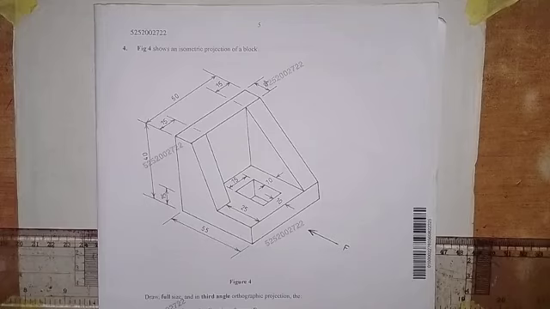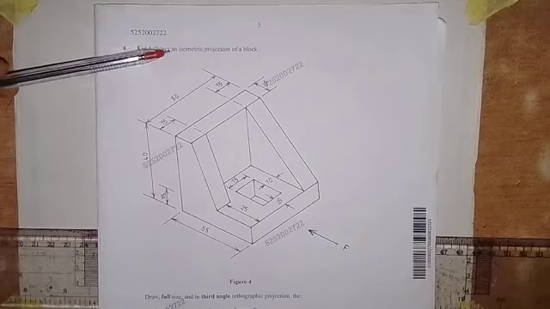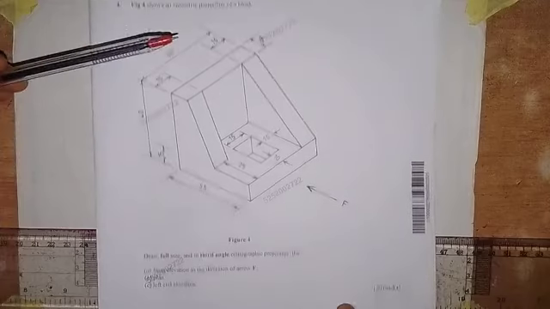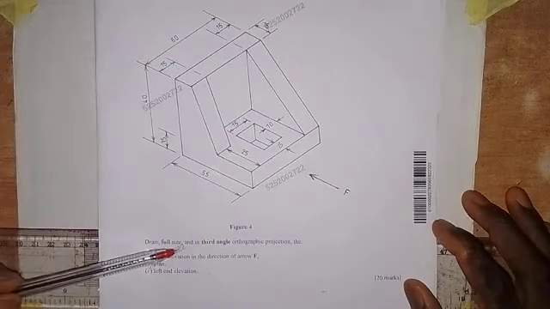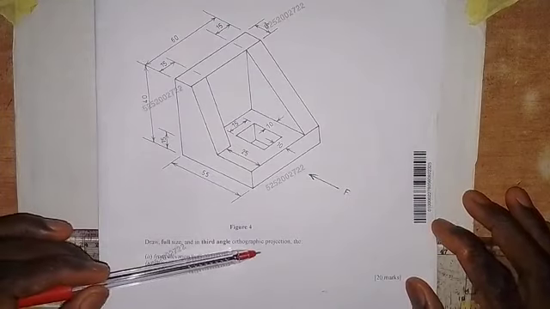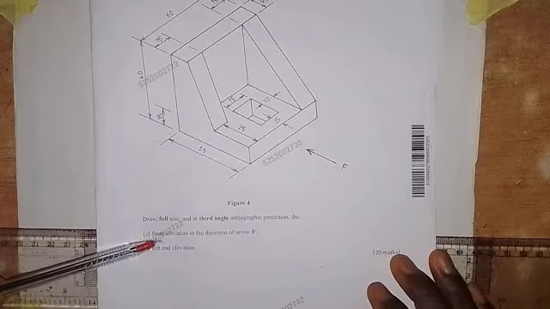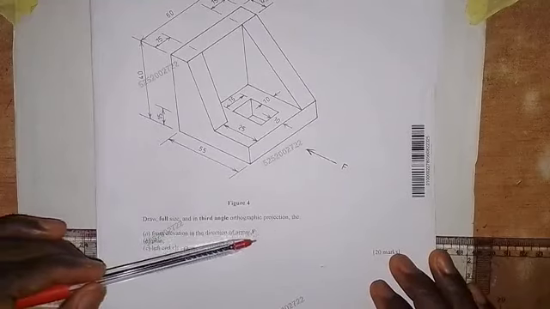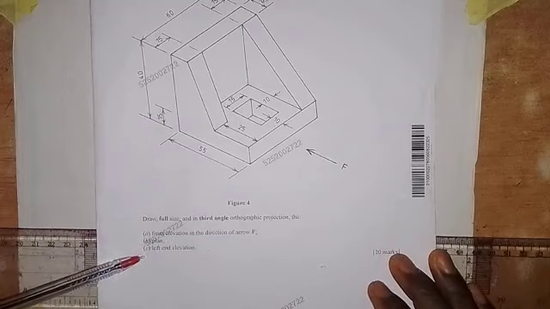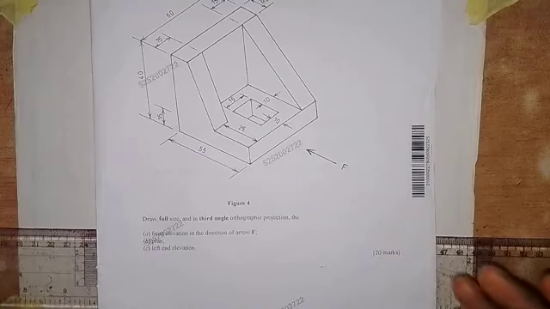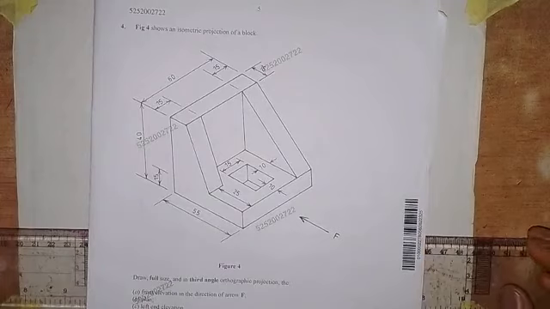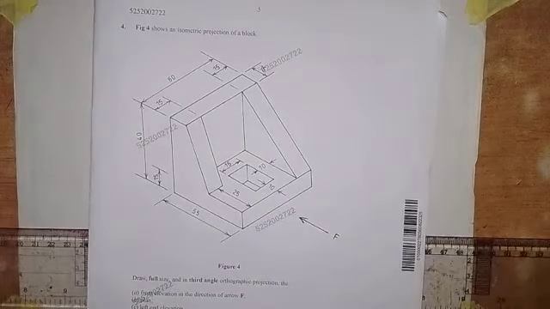November GCE. As we have it here, question 4: figure 4 shows an isometric projection of a block, and we are to draw it full size in third angle orthographic projection. Question A, the front elevation in direction of arrow F; question B, plan; and question C, left end elevation. This is the diagram that we are given, and as you can see, dimensions are shown. We're asked to draw the orthographic views of this isometric block in third angle orthographic projection. Let's see what we are to do.